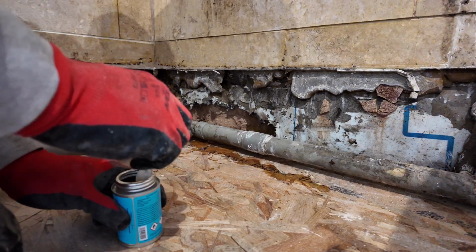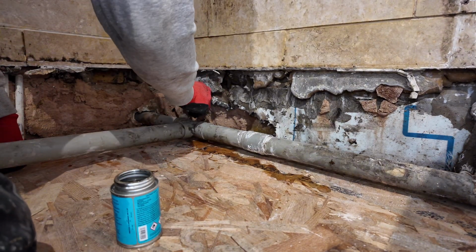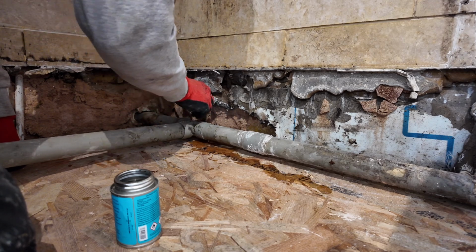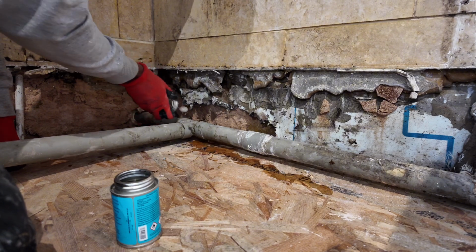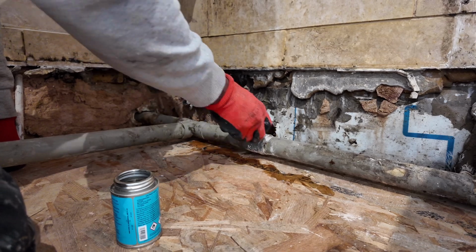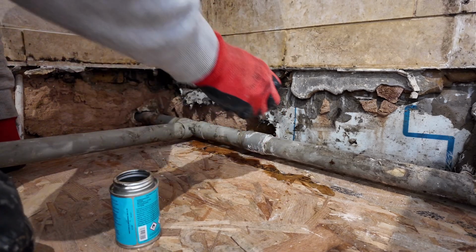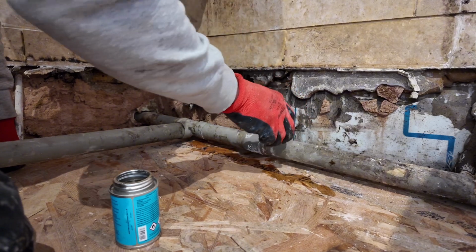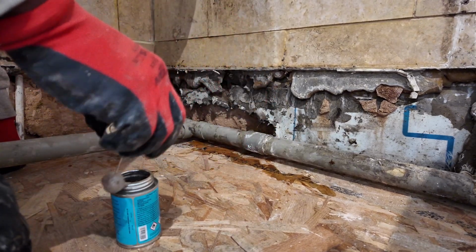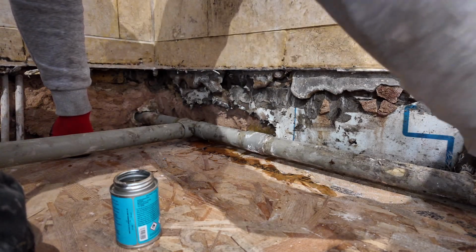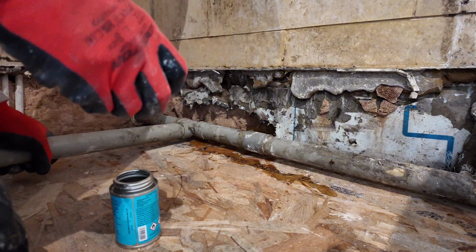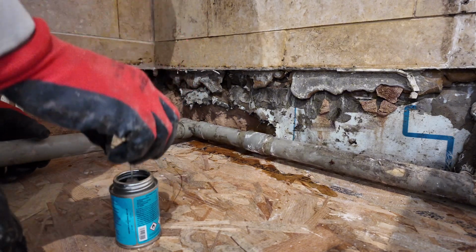None of the joints are moving, but I will just put a little smear all around them, just in case there's a little gap that I can't see moving or anything. But I tried to take them apart and they just won't come off, so they must be pretty much sealed up. This one here is good as well.